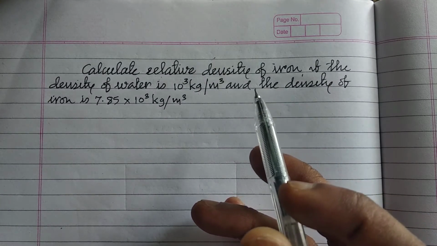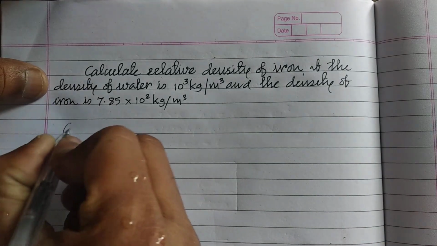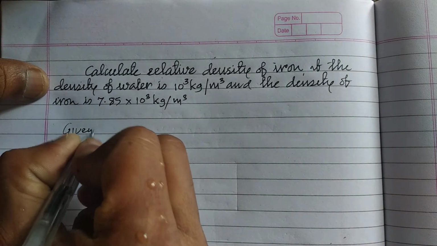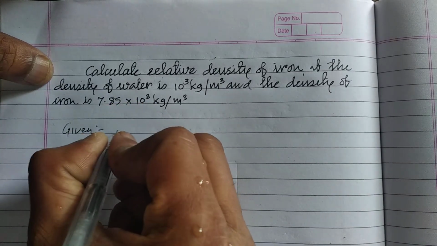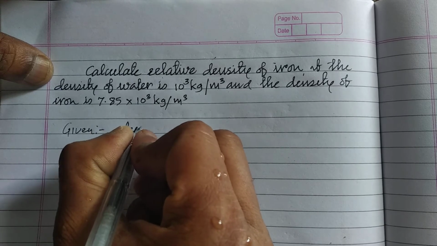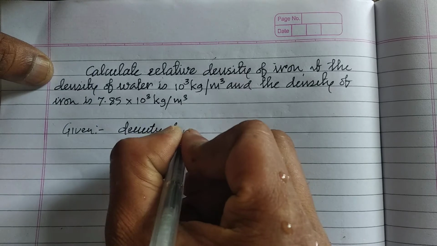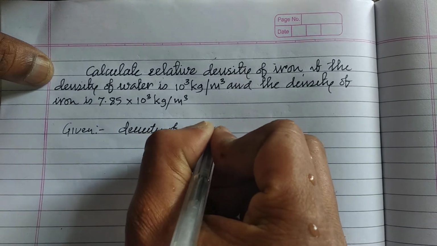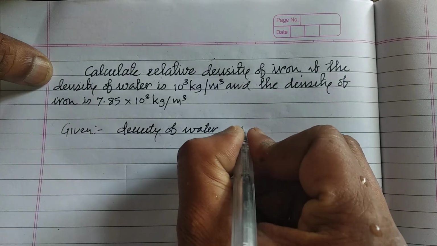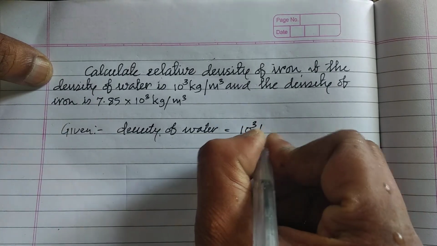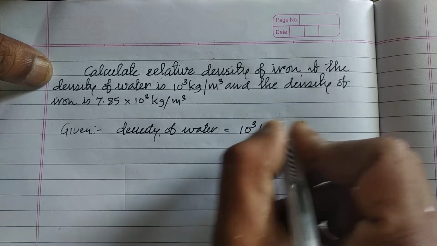So first of all, I will write the things which are given. Here is, first of all, the density of water, that is 10 raised to 3 kilogram per cubic meter.